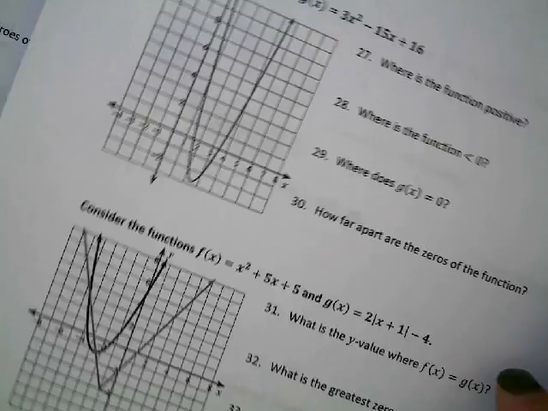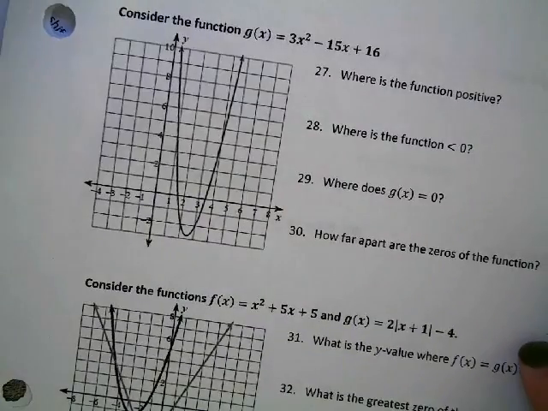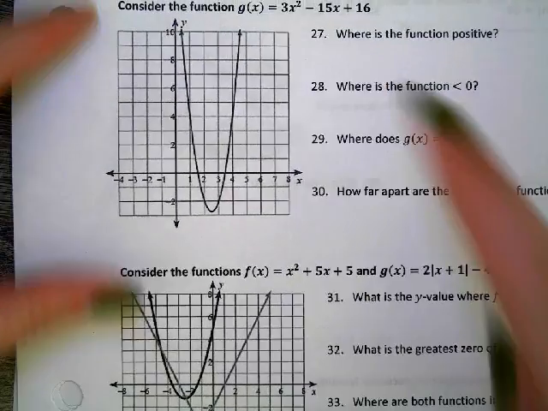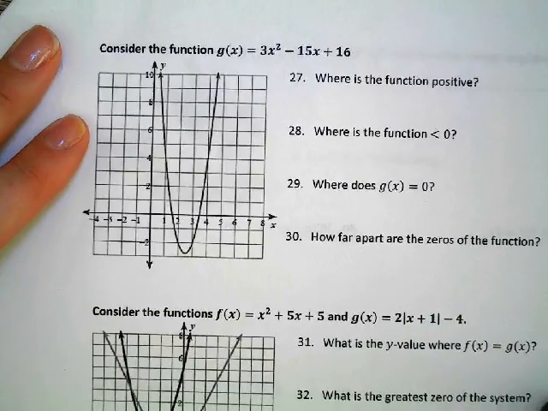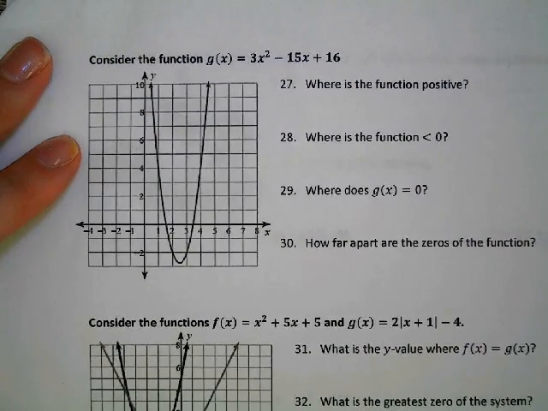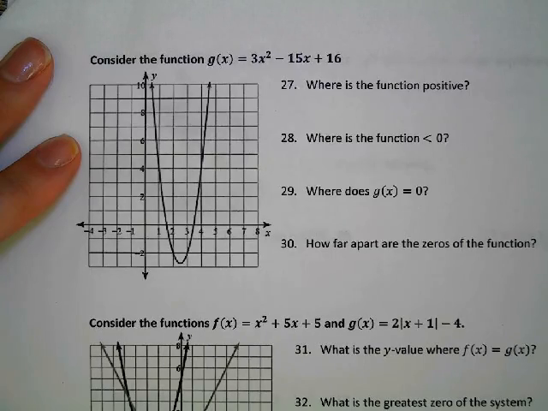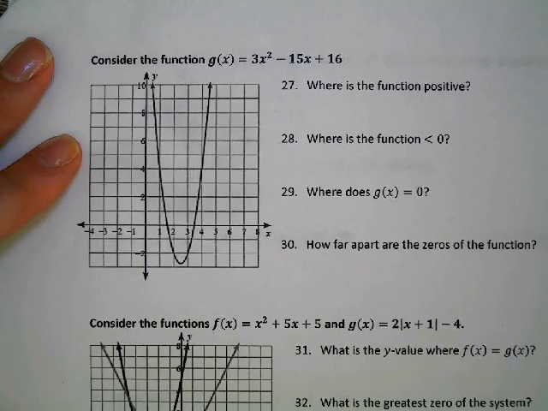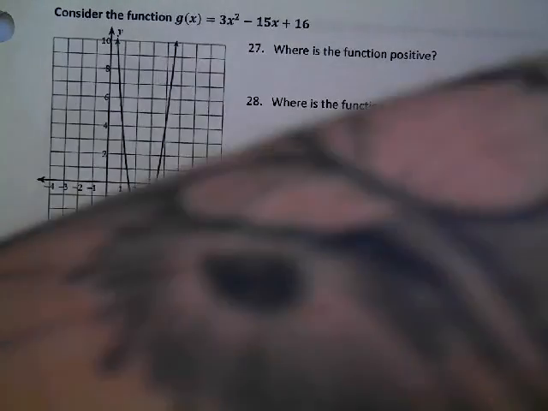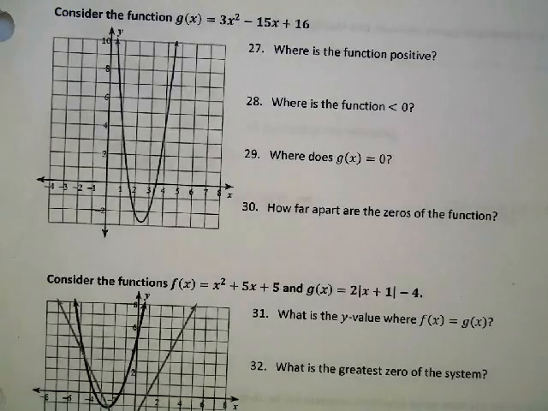Okay, so we can go ahead and do this one right here. This is on the test review, 27 through 30. What I'm going to do is just graph this on Desmos. If I had my graphing calculator, I would just graph it on that. But when you approach these problems, you would graph them on your graphing calculator so that you can mess with it and find out specific details about it. They do graph it on the paper for you, but it doesn't give you enough information.